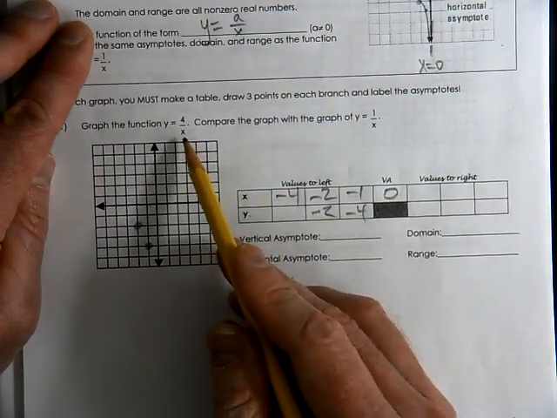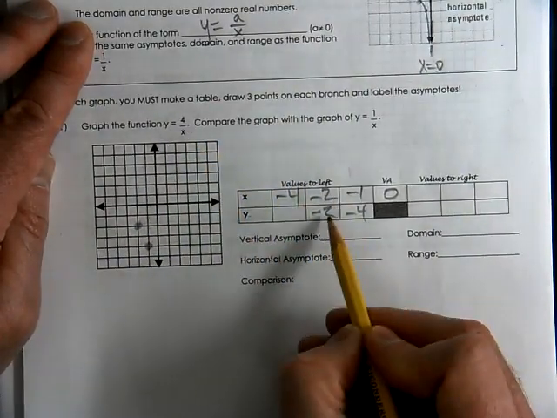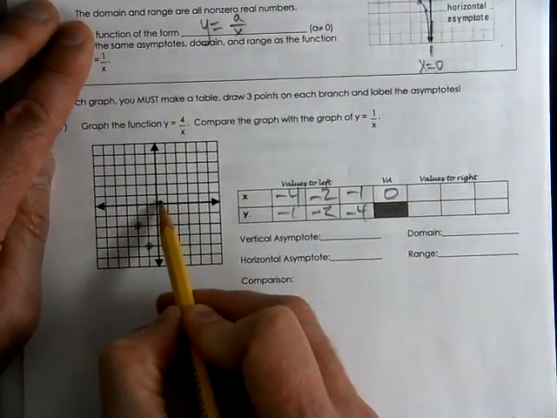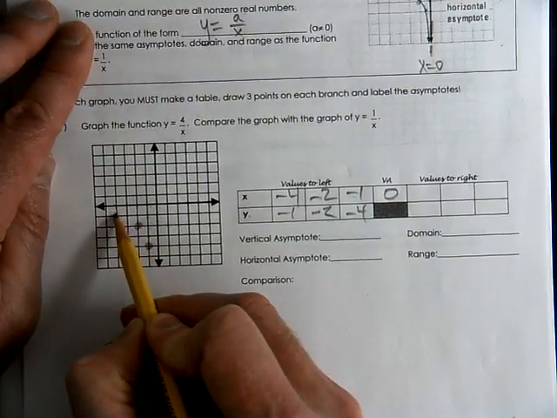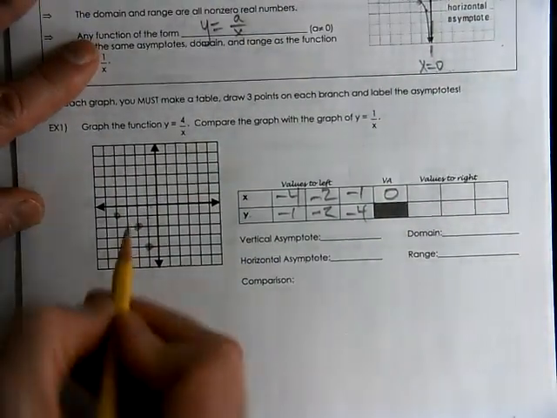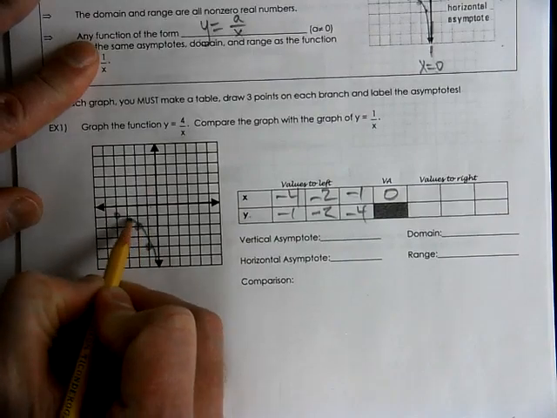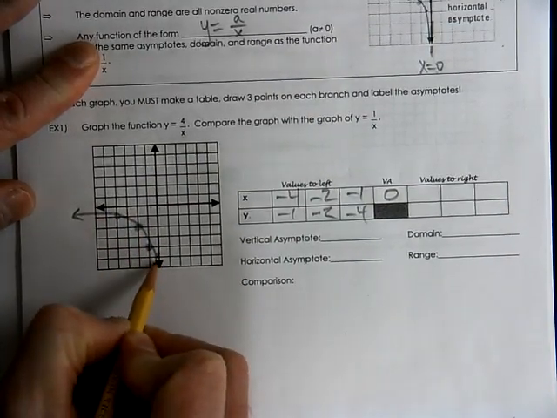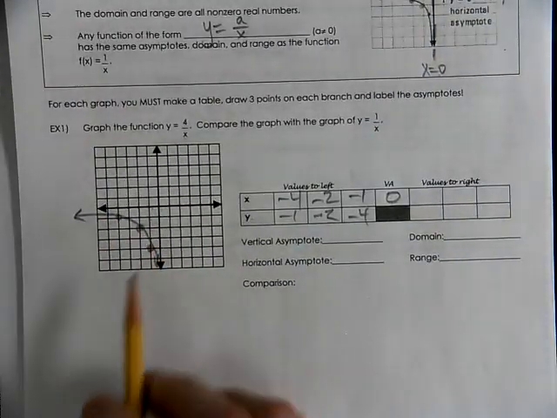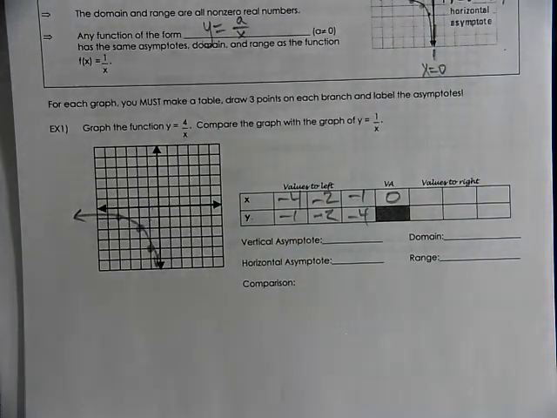When x is -4, I get -1. So you need to show your dots. Not just a curve, not just a branch. I need to see where that branch was supposed to go through. Be specific.